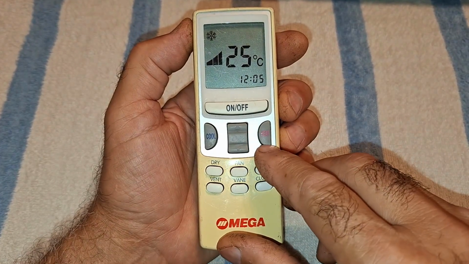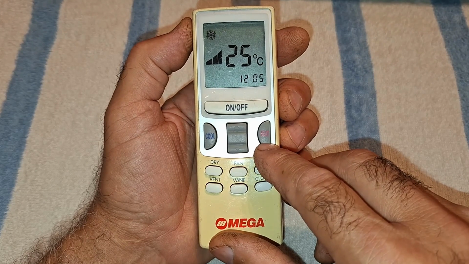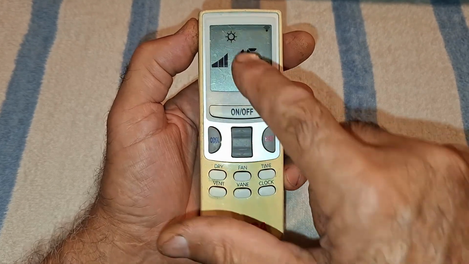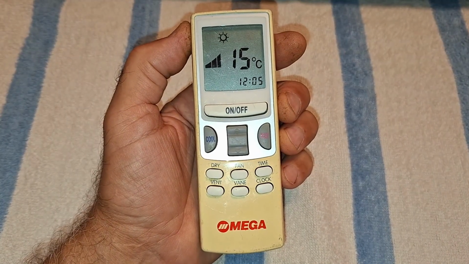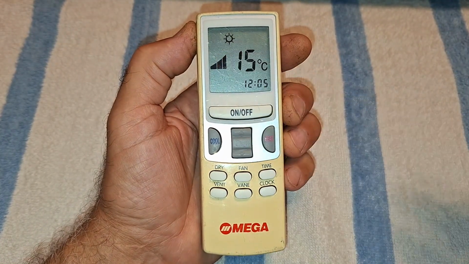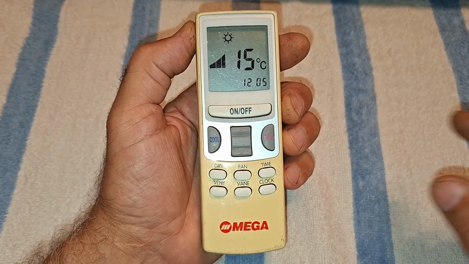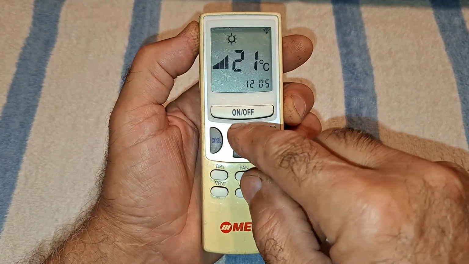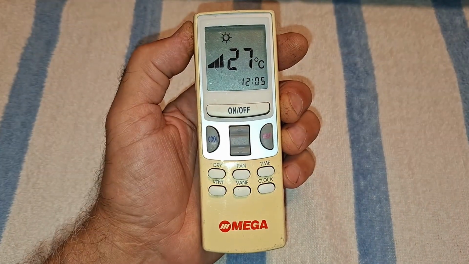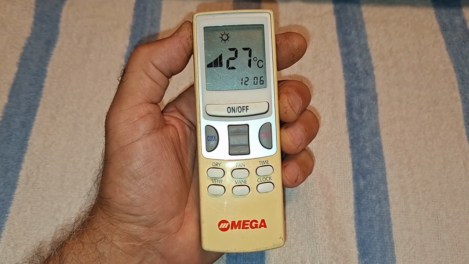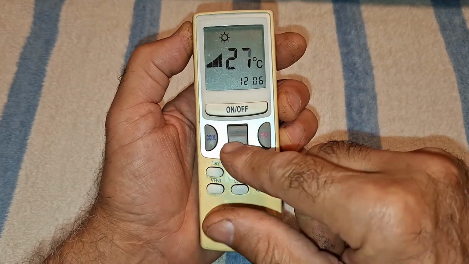We press the button with the word heat written on it to switch to the heating mode of the air conditioner. In this case, the sun symbol appears on the screen. In the heating mode, we set the temperature of the air conditioner above 26 degrees Celsius. If you want to reduce electricity consumption, it is recommended to set it to 26 degrees Celsius.